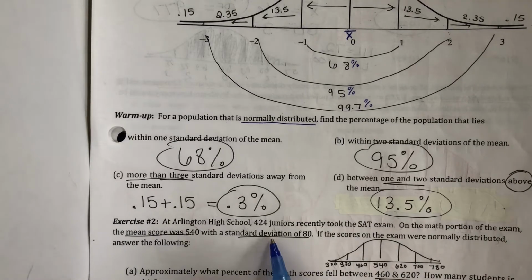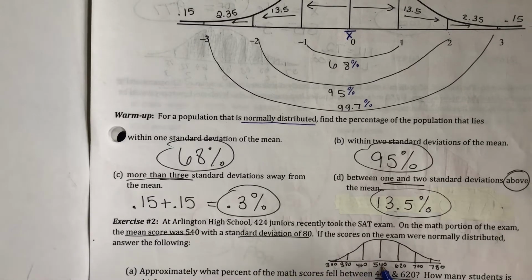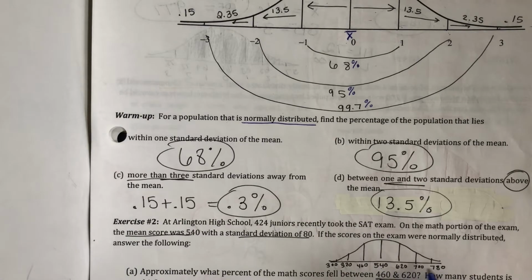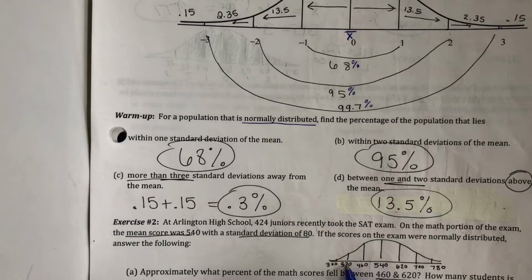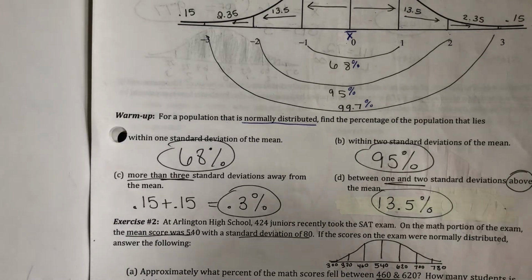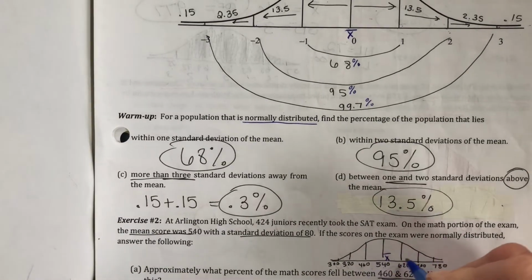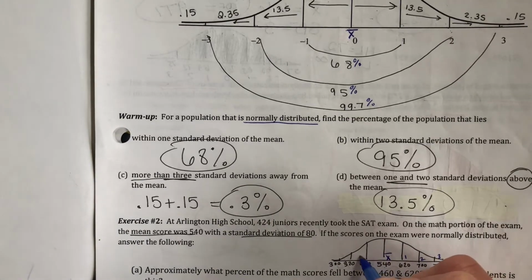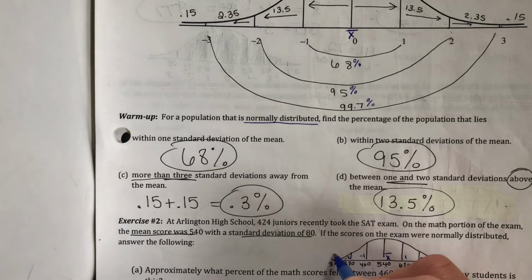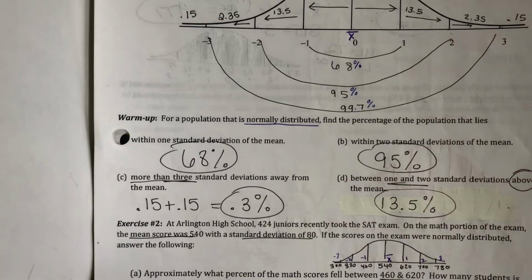I added or subtracted the standard deviation. From 540, I added 80, added 80, added 80. In this direction, I subtracted 80, subtracted 80, subtracted 80. So if this is my average, this is 1, 2, 3 standard deviations above, and the minus indicates 1, 2, and 3 standard deviations below.